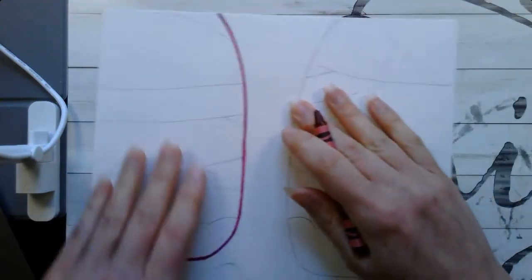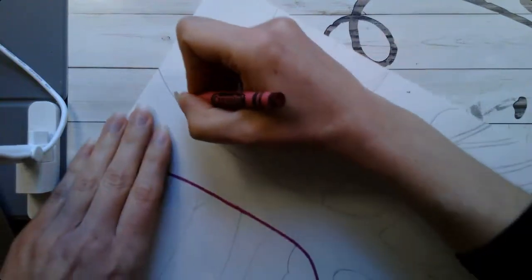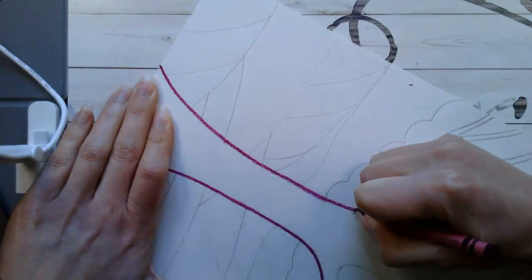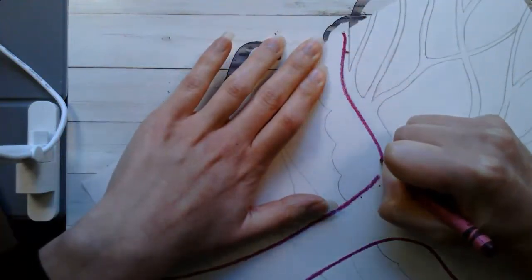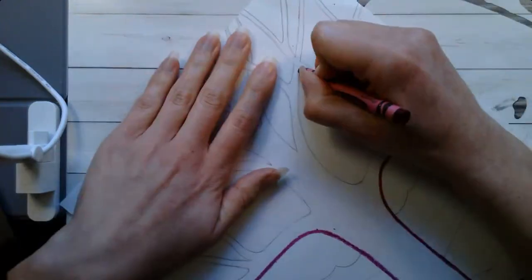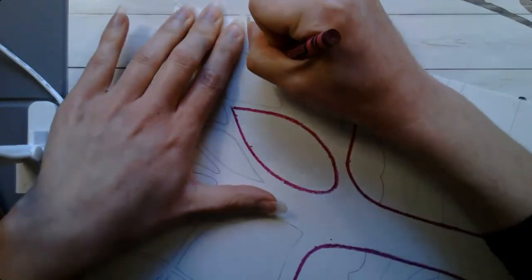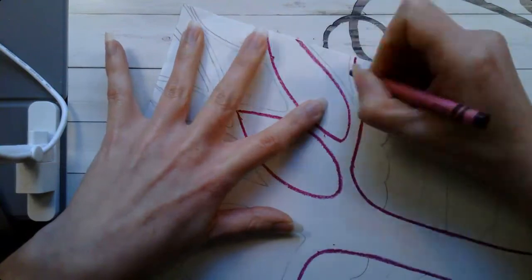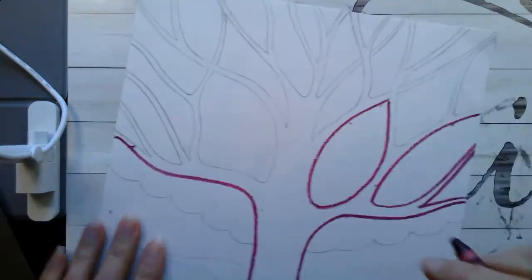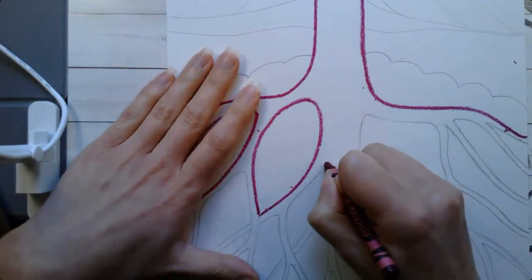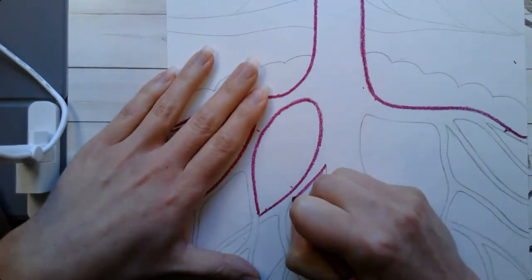So I'm going to turn my paper again and continue to outline my tree. And you should turn your paper as you work because you're going to have better success from different angles.